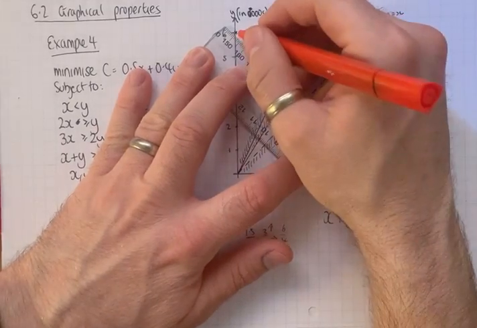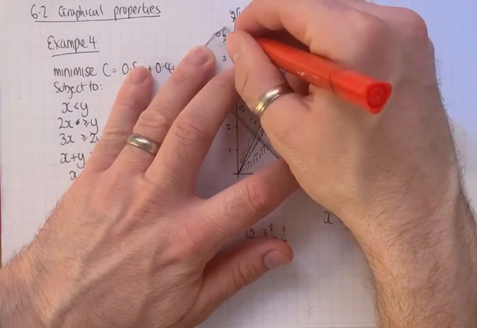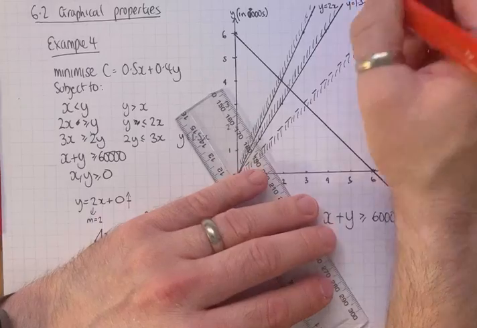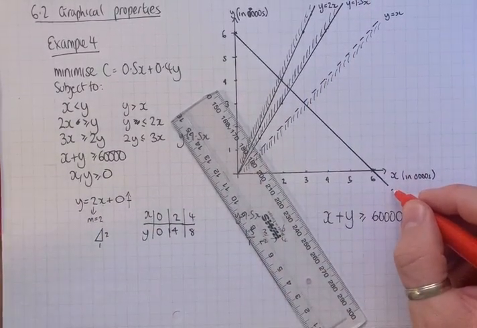Try to make these graphs as accurate as possible, because you may need to use them to read off a solution. And the more accurate you do, the more accurate the solution will be.